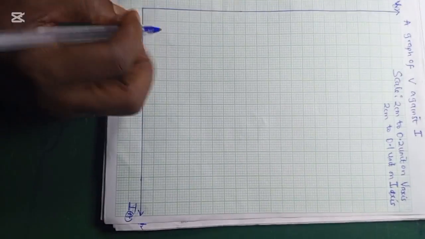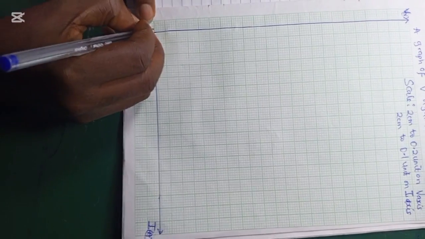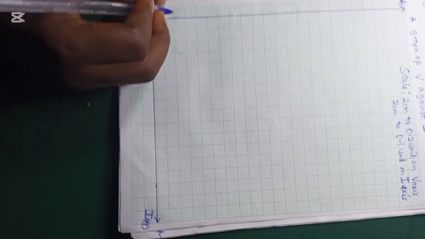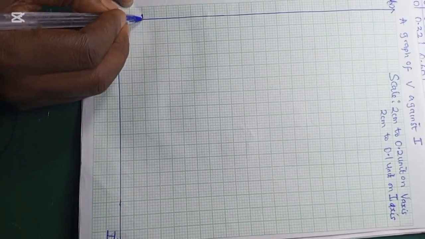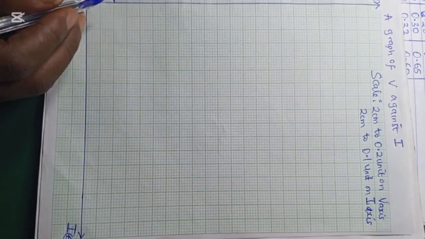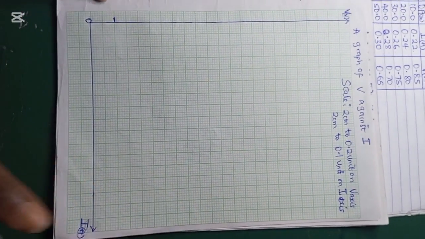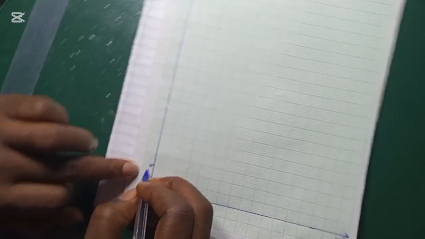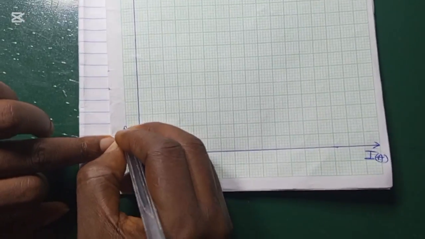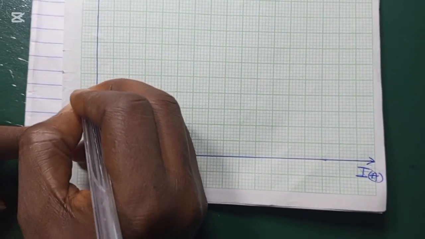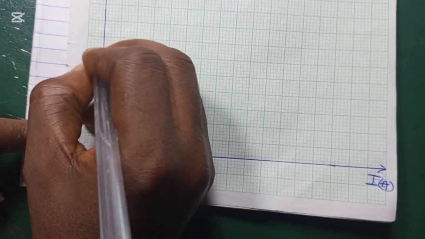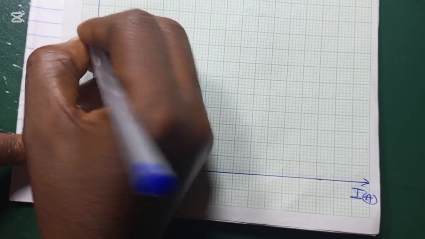Now this is my 0. Okay, now go. This is 2 cm, from here to here. Sorry, 2 cm has 10 calibrations. So we have from here, this is what? 0.2. This is 0.4, 0.6, 0.8.